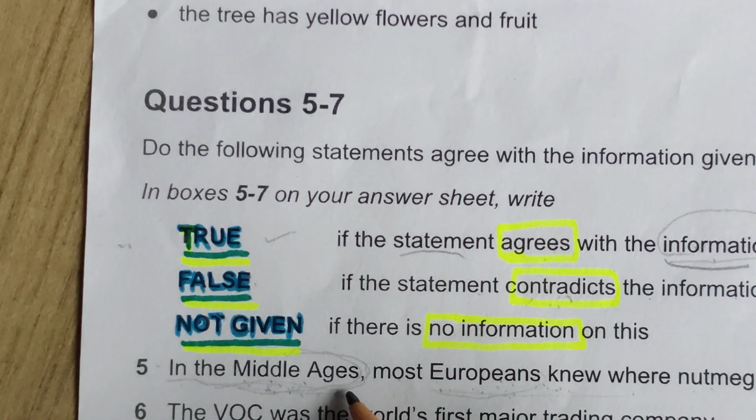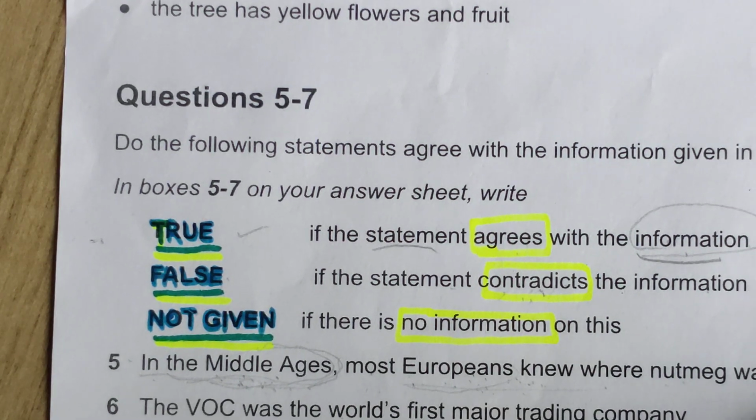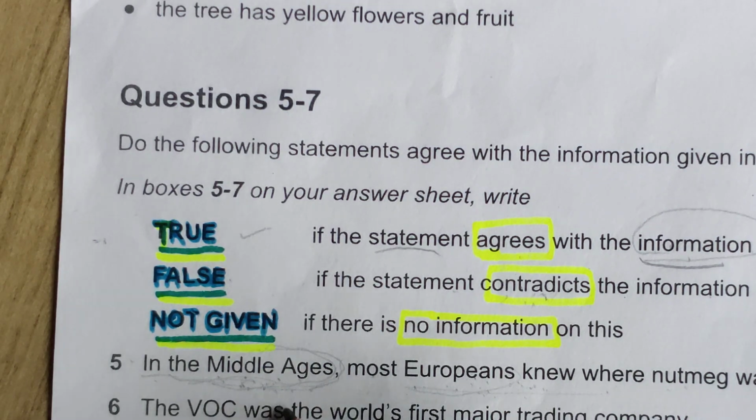In the Middle Ages, most Europeans knew where nutmeg was grown. One method is you divide the statement into three parts or two parts, and another method is just look at the keywords to find the location of this statement in the passage. Okay, so let's find this first question number 5 according to the first method.